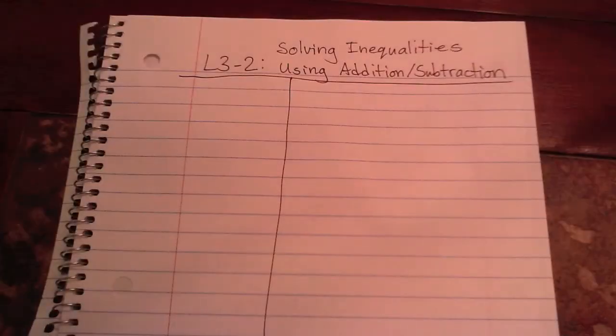In lesson 3-2, you're just going to be using a lot of the skills you've already learned in chapter 2, and then also skills from yesterday's lesson, from lesson 3-1. So it should be nice because you can just kind of work on some of the things you've already seen before and tie them together.